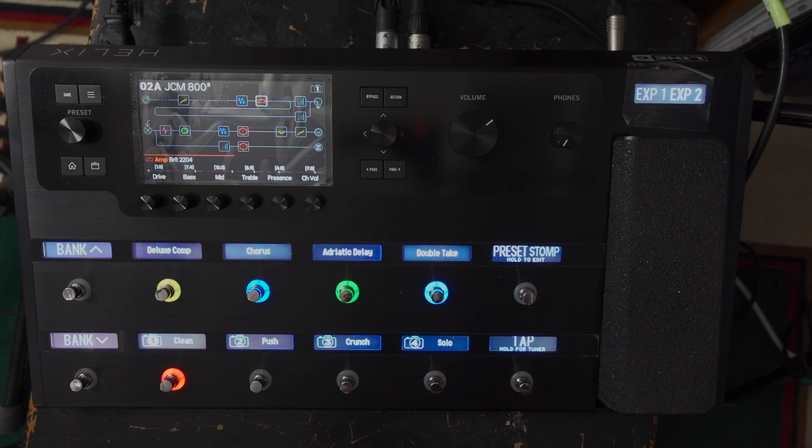And maybe I'm going to jump to the bridge section. I'm going to go to my pushed sound. And notice how it turns these off. And back to the first section. And when I go back to the clean, it will turn these back on again.